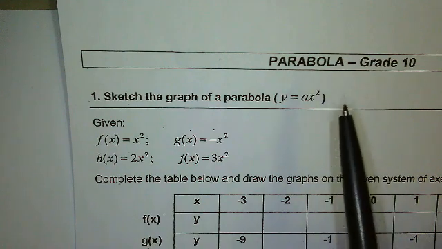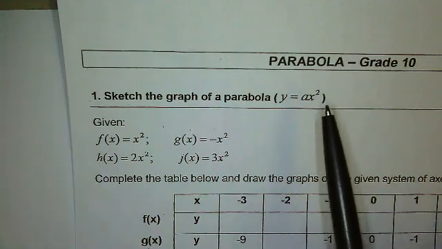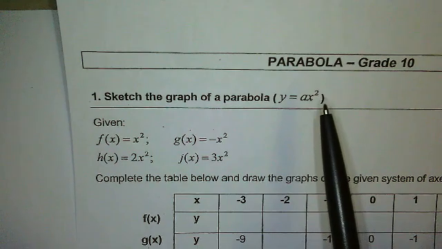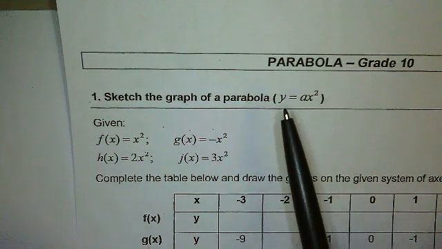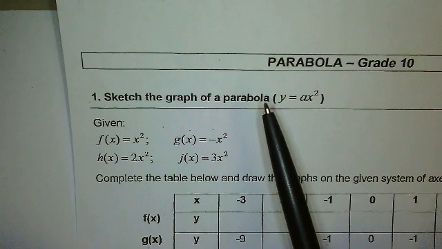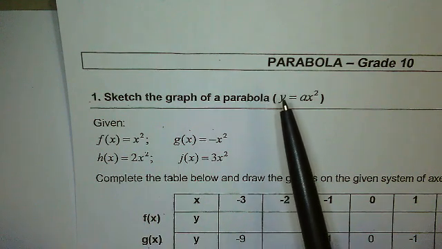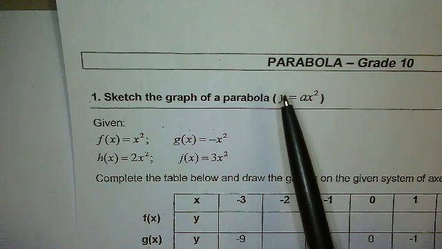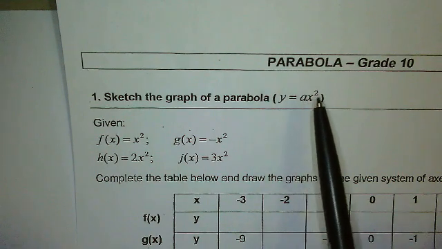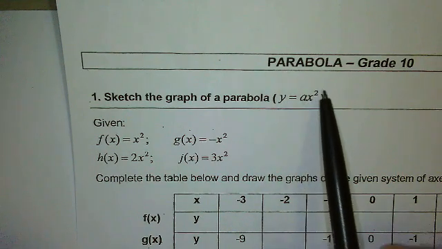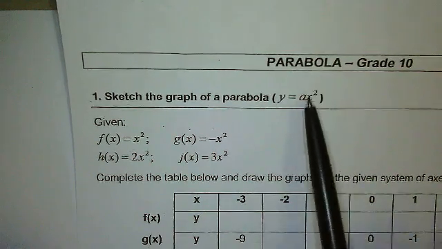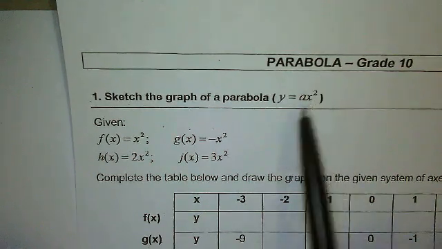That's a new function. Up to now we did the straight line y equals mx plus c. But let's have a look at the new function, which we say is the parabola or quadratic function. The general form of the equation will be y equals ax squared. Once there's a square, we call that a parabola. Let's have a look at the shape.